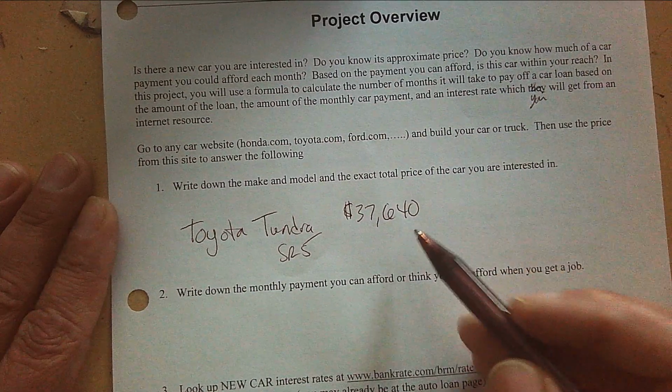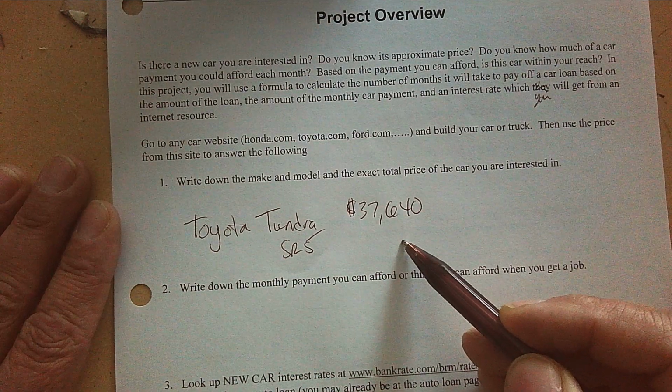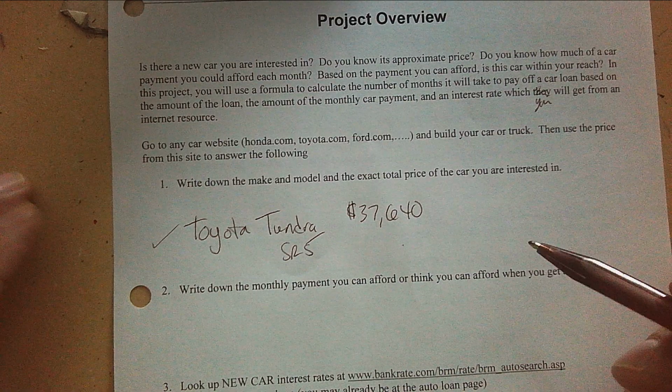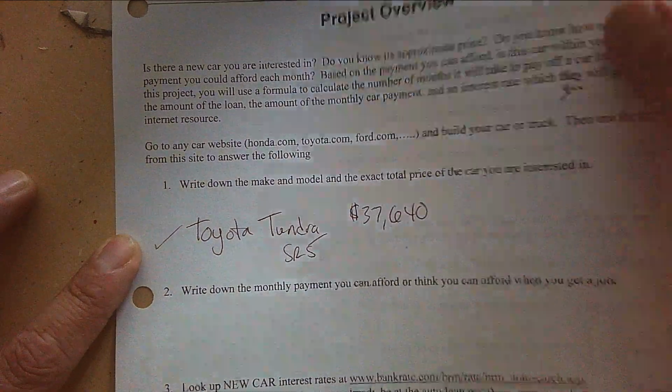And how much does it cost? Right? That's going to give you a point for your project, that you wrote down the make, the model, and how much it costs. Number 2.